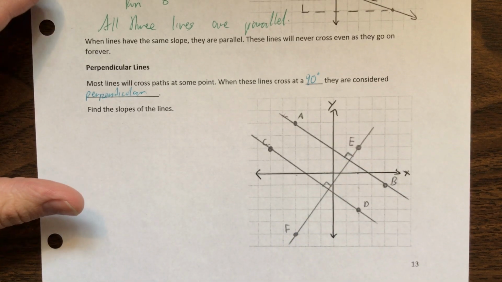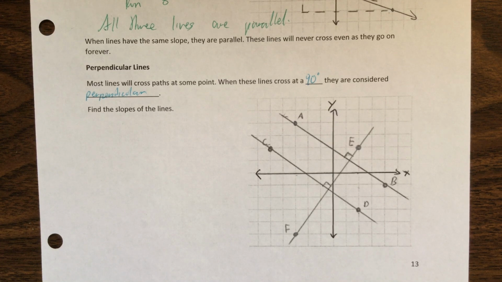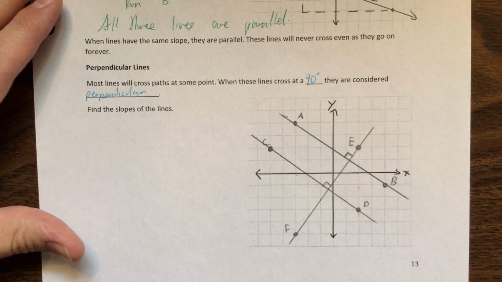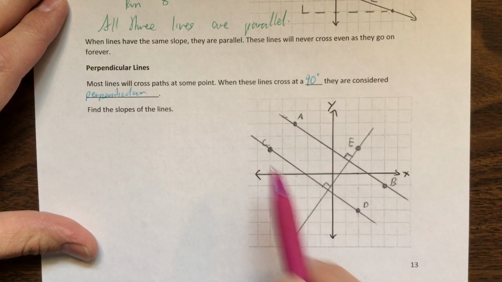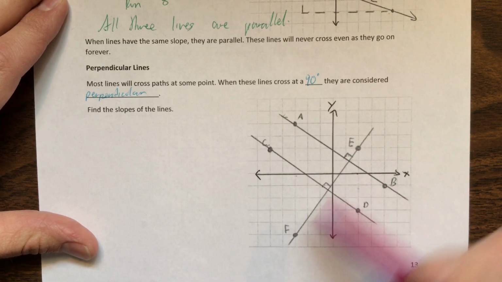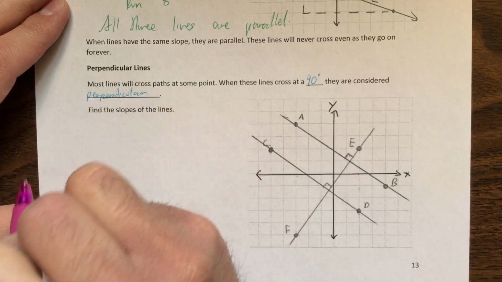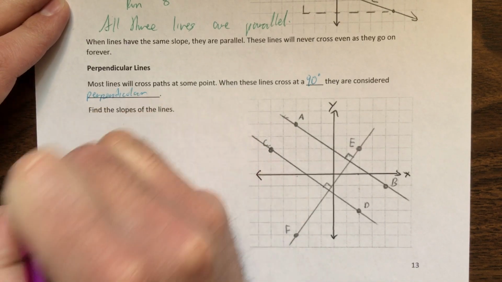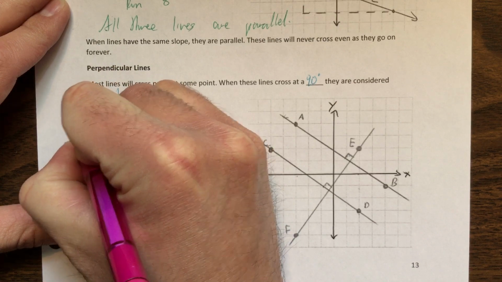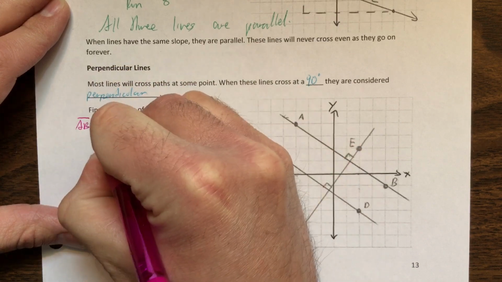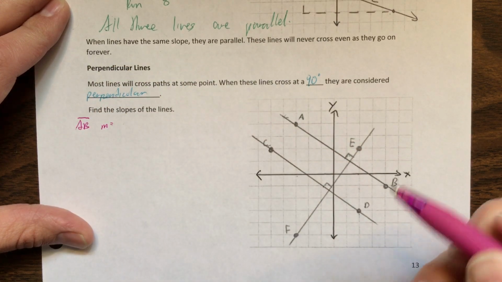We remember that from both measurement as well as trigonometry. That represents 90 degrees. Now, what happens with the slopes? Okay, so we have three lines here. We have line AB, CD, and EF. Those are the three lines that we have here. We're going to start with AB. Line AB, what is the slope of line AB?